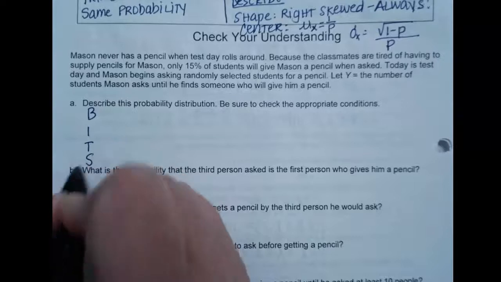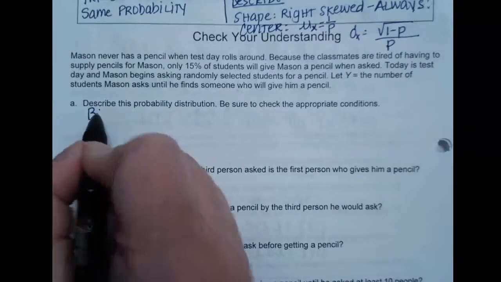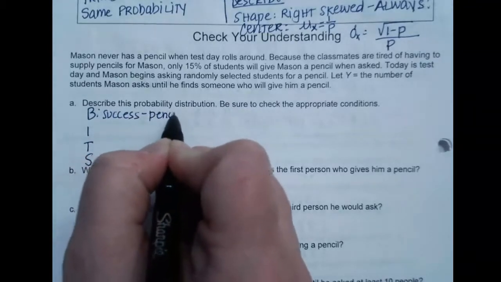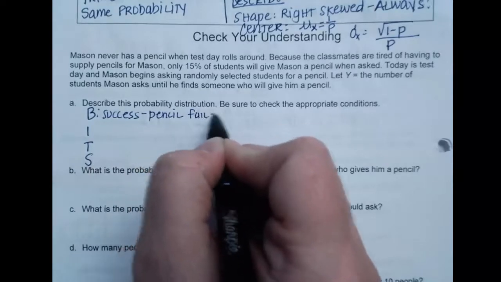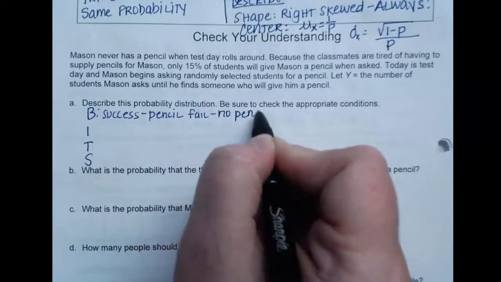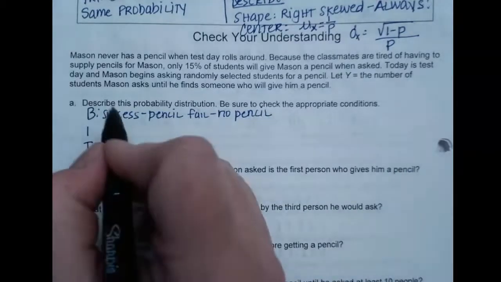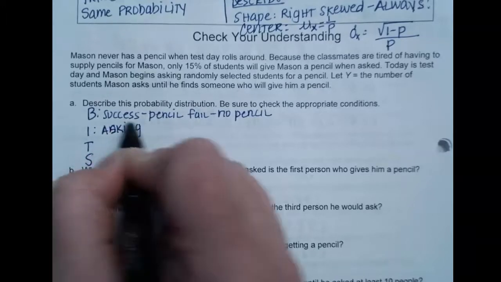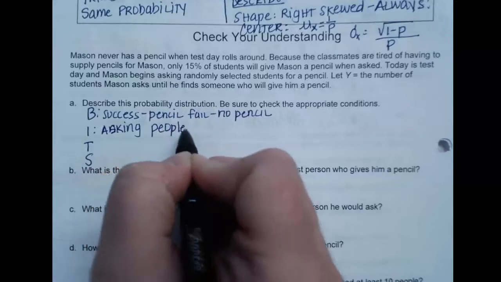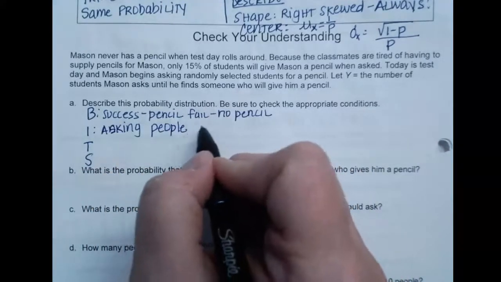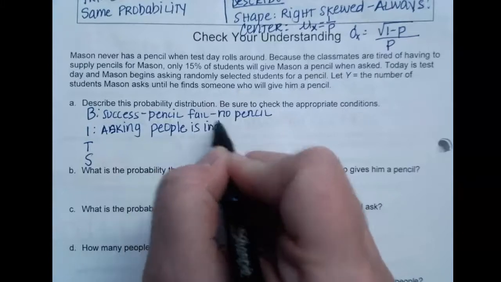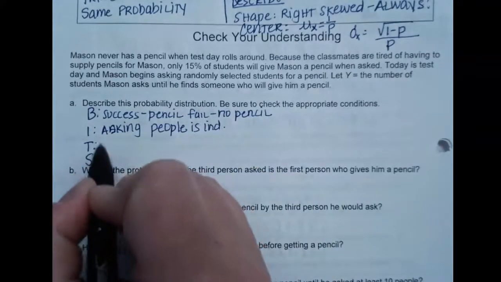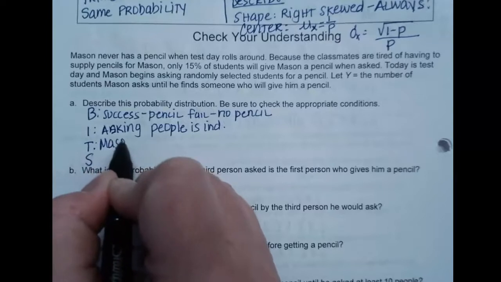Let's check to see if we have a geometric situation. So for binary, a success is if he gets a pencil, and it's going to be a failure if there's no pencil. Independent: asking people, a question is independent. The answer of one person has nothing to do with the answer of another. We do not have a set number of trials, so Mason asks until he gets a pencil.